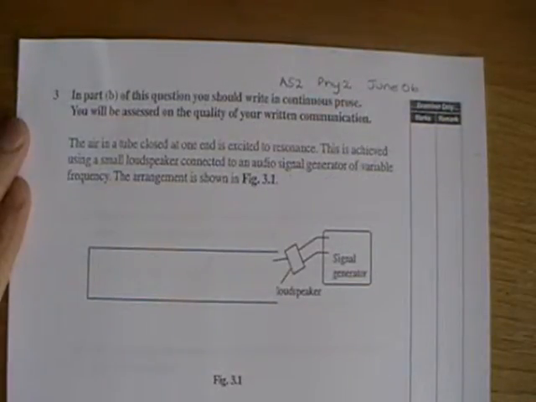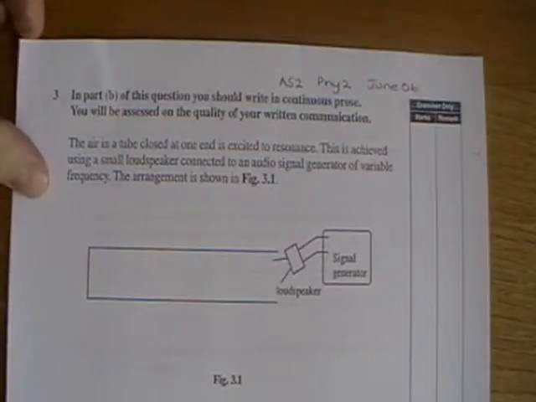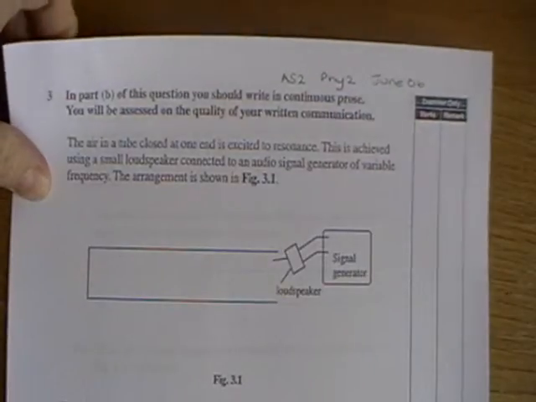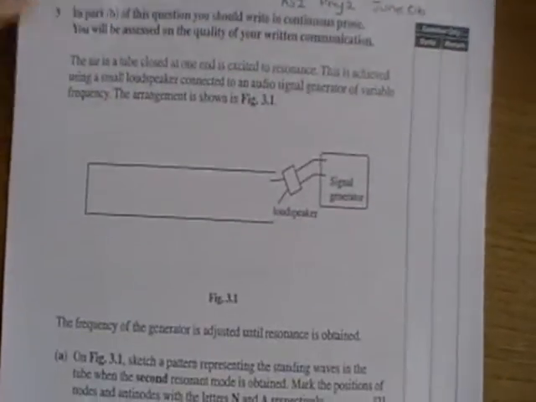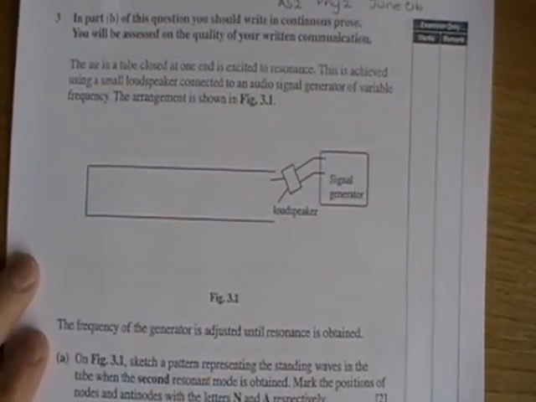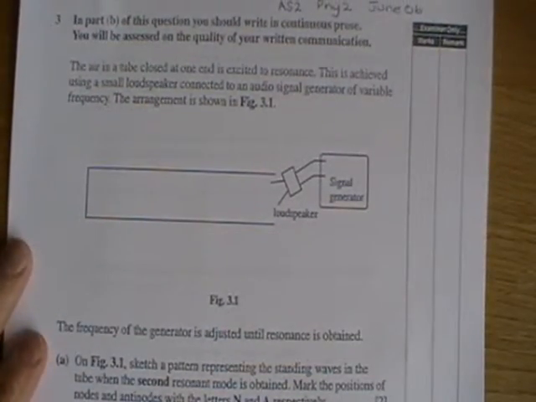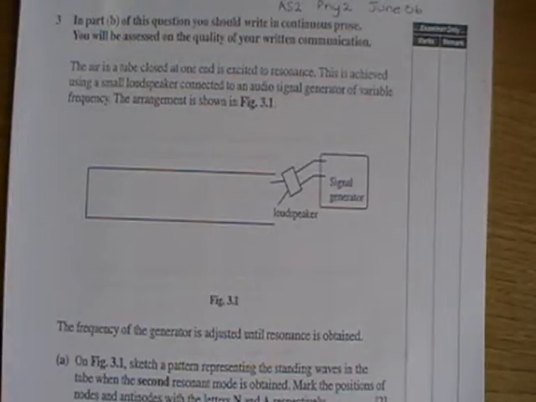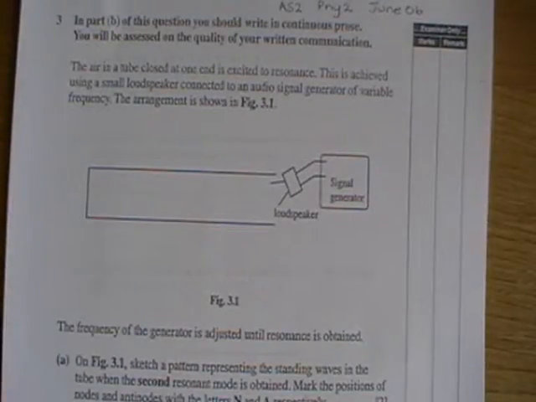This is June 6 AS2 Physics 2, question 3, and it's a question on interference and superposition. The air in a tube closed at one end is excited to resonance. This is achieved using a small loudspeaker connected to an audio signal generator of variable frequency. The arrangement is shown as figure 3.1.